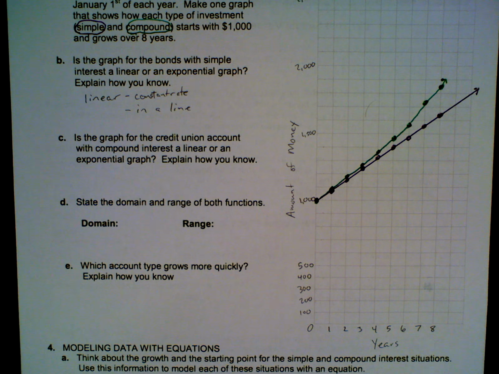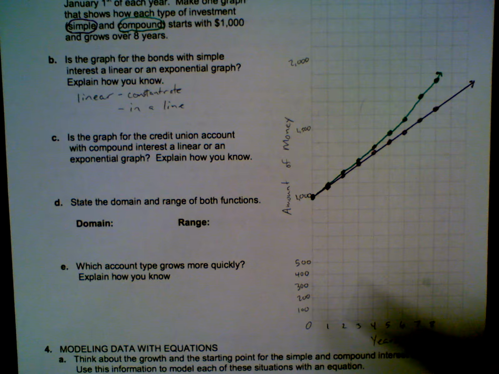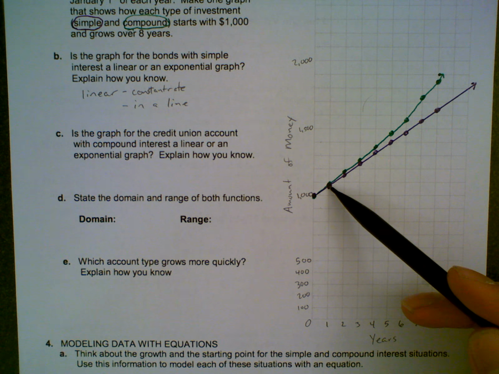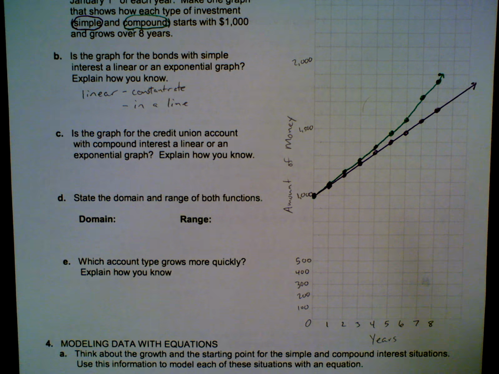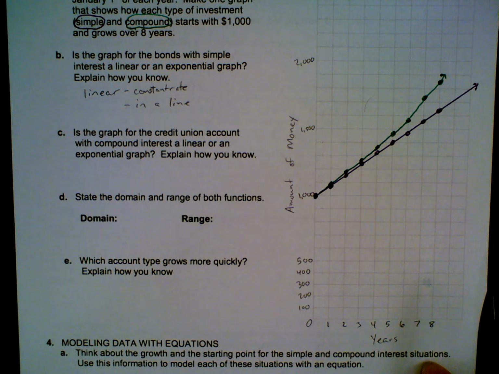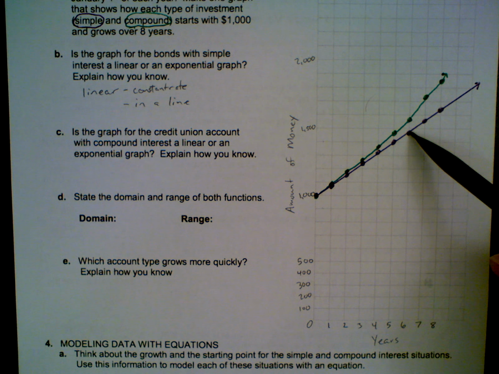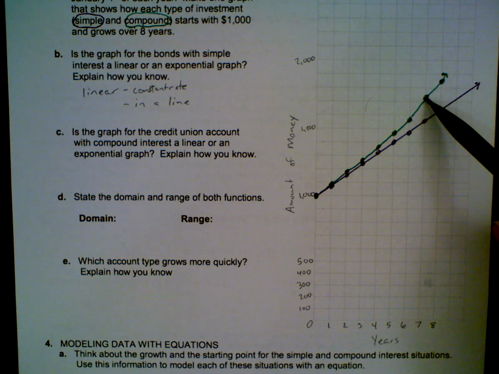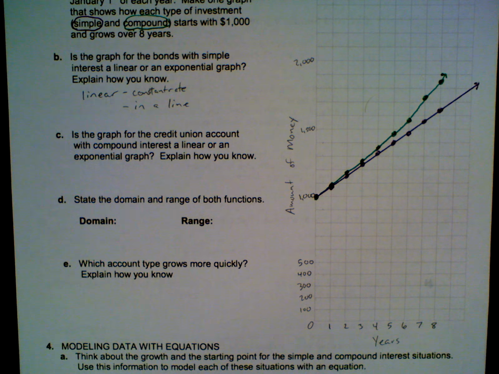All right, 2 quick things I want to talk about. First thing is I did want to clarify, after 1 year, this point should be 1,080, and then the second year is going to be when this point starts getting a little bit more than that one. And the second thing is that I know most of you probably guessed and checked, maybe put these values into your calculator and found an answer. Don't forget we can use our table.